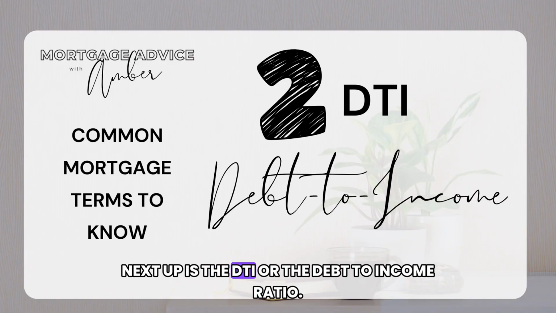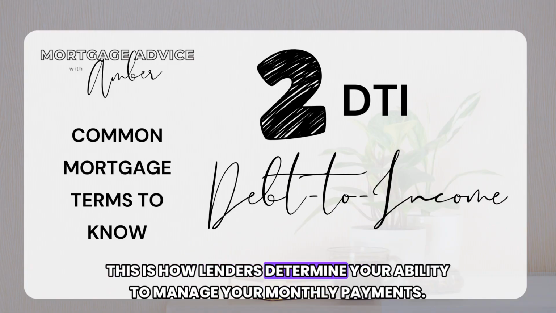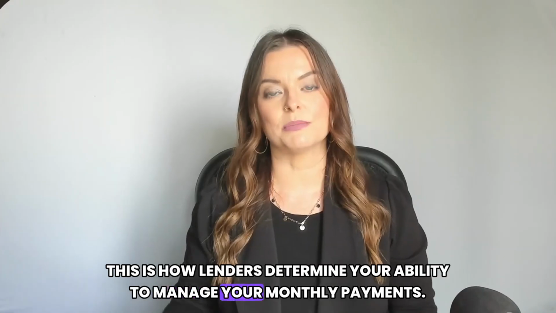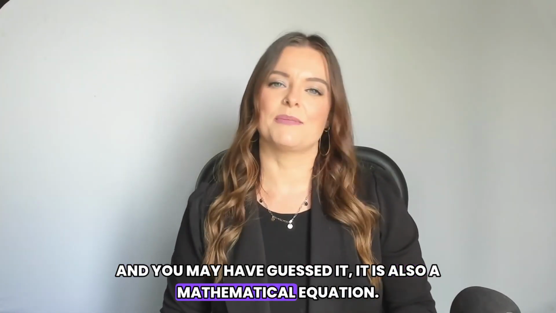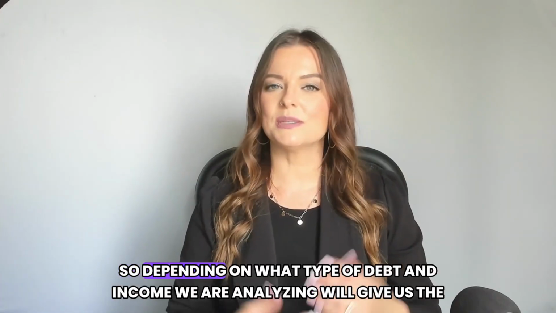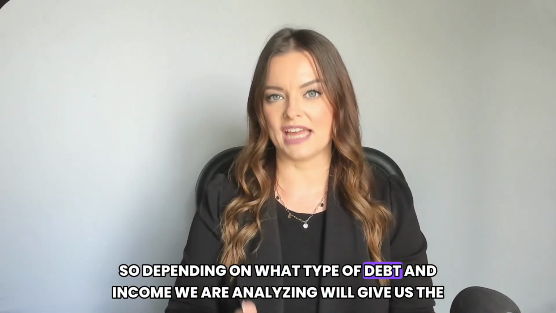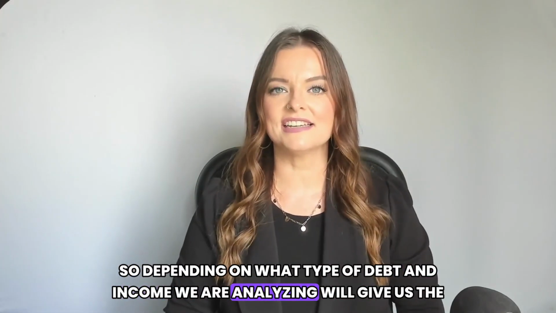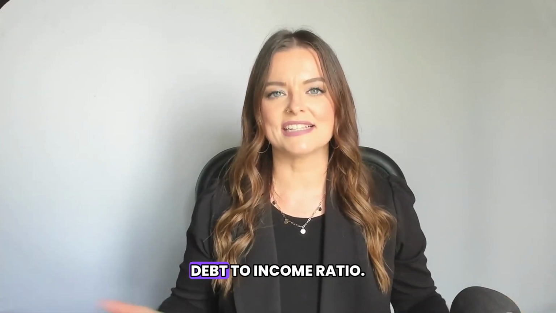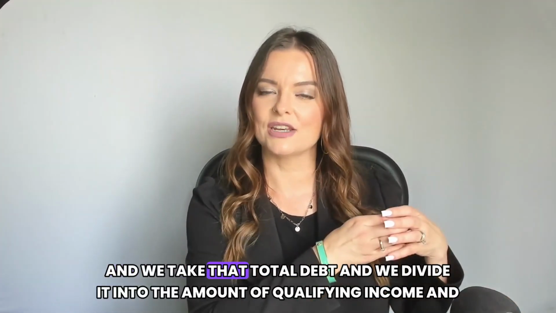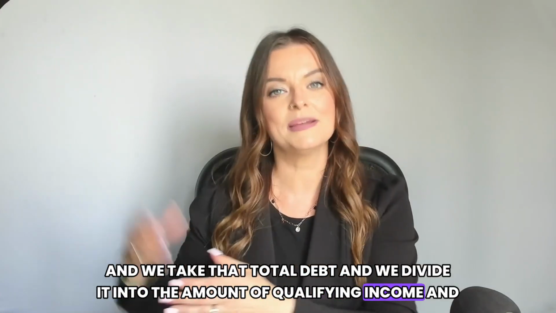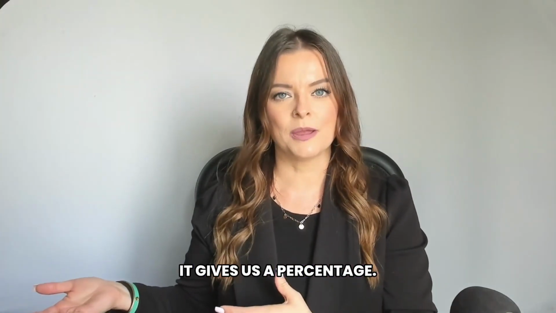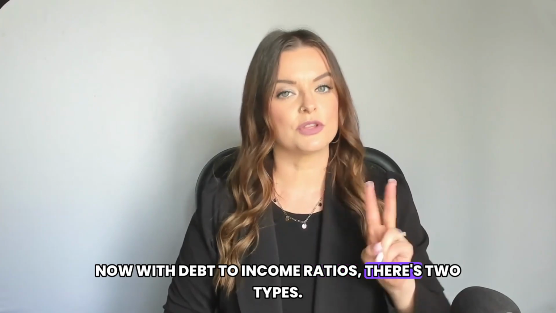Next up is the DTI, or the debt to income ratio. This is how lenders determine your ability to manage your monthly payments. And you may have guessed it, it is also a mathematical equation. So, depending on what type of debt and income we are analyzing, will give us the debt to income ratio. And we take that total debt and we divide it into the amount of qualifying income, and it gives us a percentage. Now, with debt to income ratios, there's 2 types.